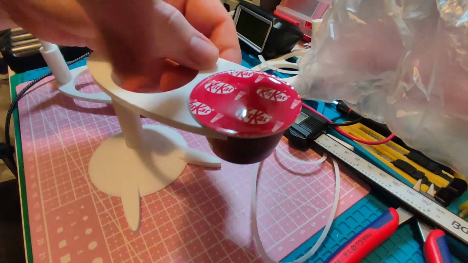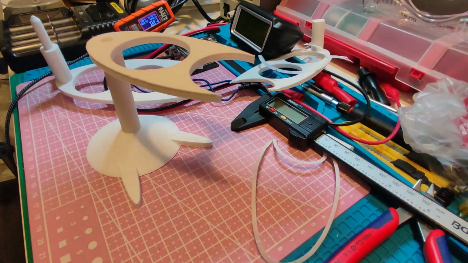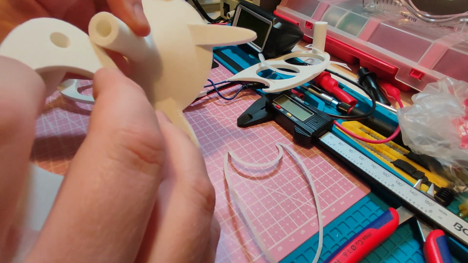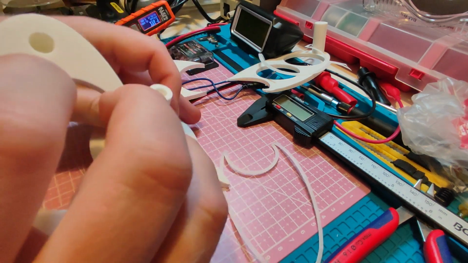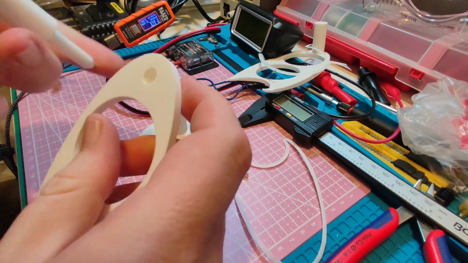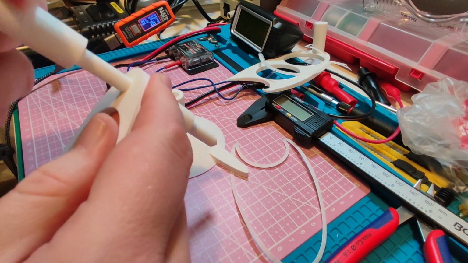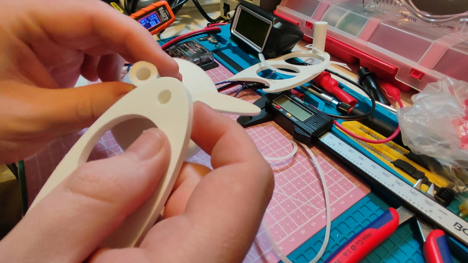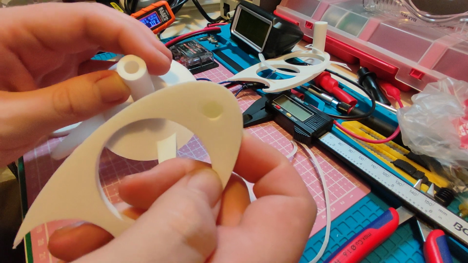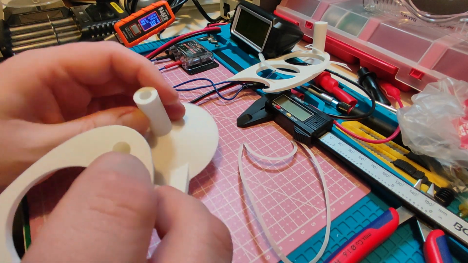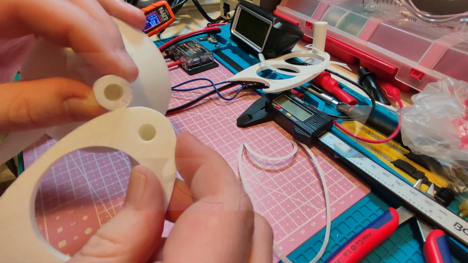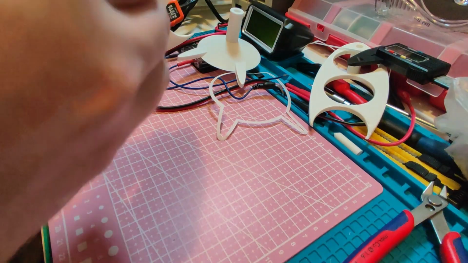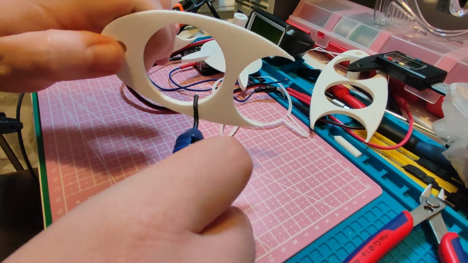Anyway, so this hole, will this fit? So it's very strange, but this hole looks smaller than that hole. But right, allow me to use the tool.